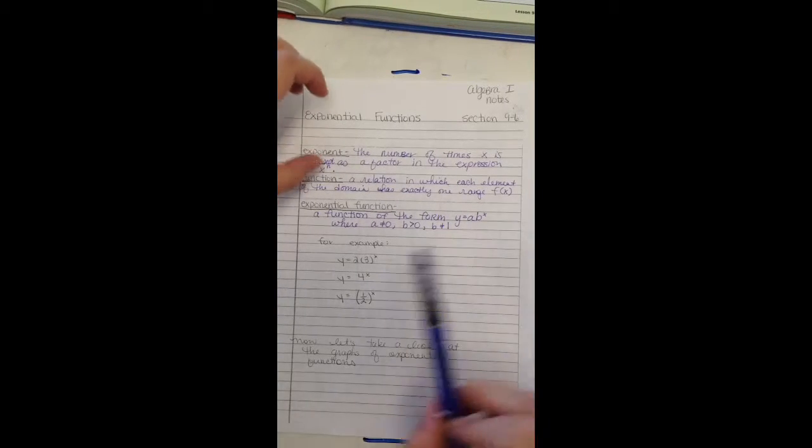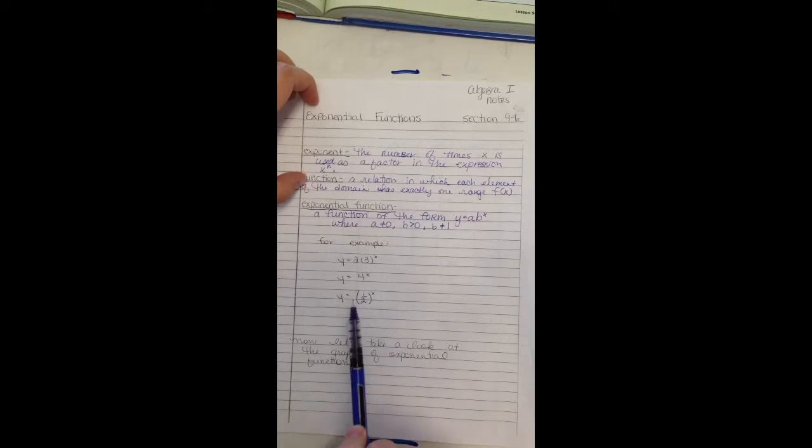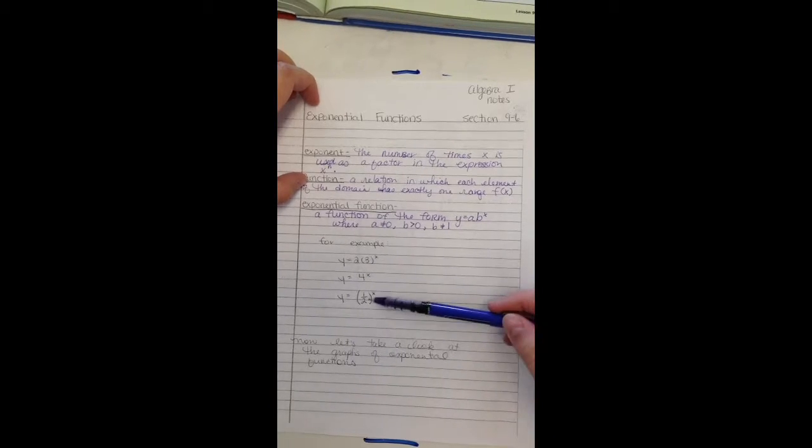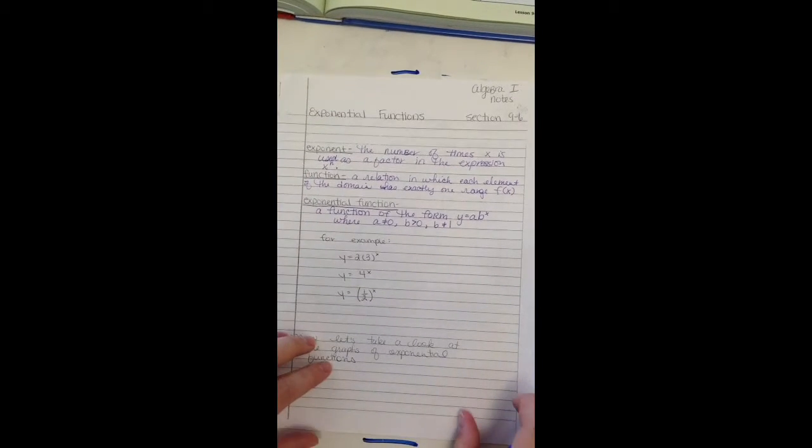So some examples of that are 2 times 3 to the x, 4 to the x, and (1/2) to the x. The reason that we put 1/2 on the inside of parentheses is because we don't want to have to worry about that fraction, because we don't want it just to be 1 to the x power or just 2 to the x power. We want the whole thing to the x power. Now we're going to talk about what those graphs look like.